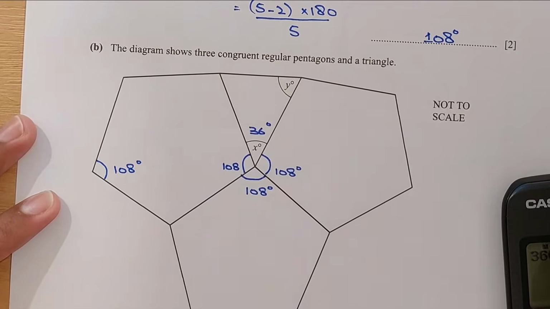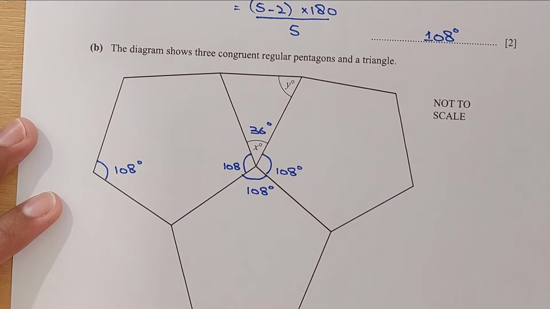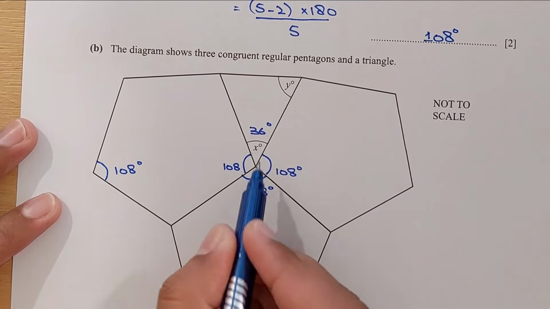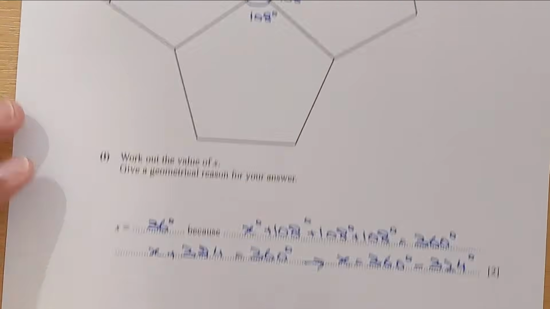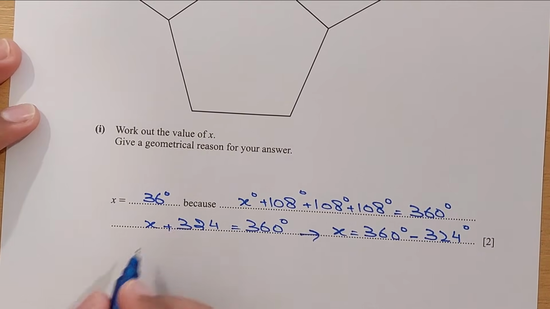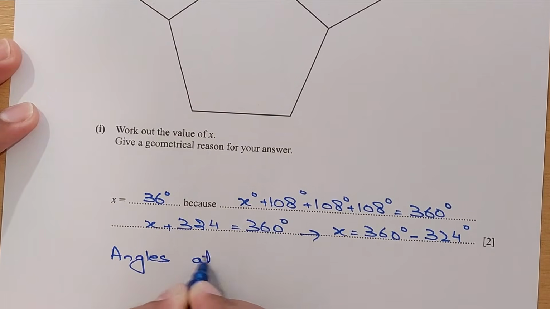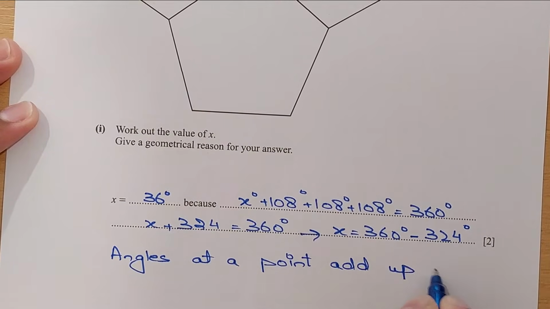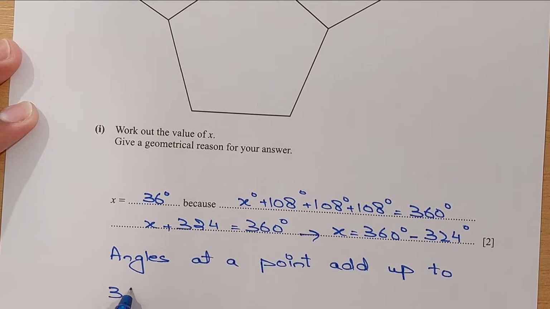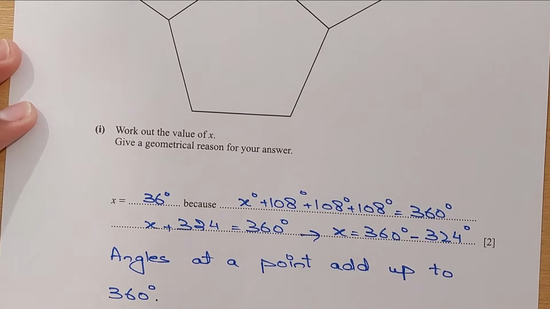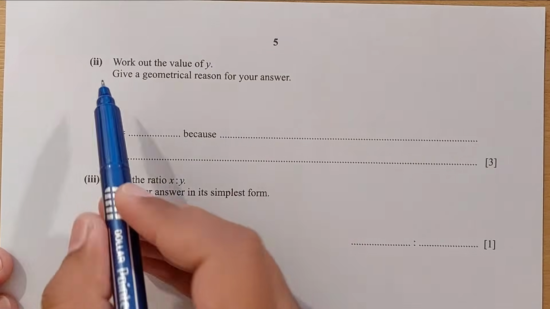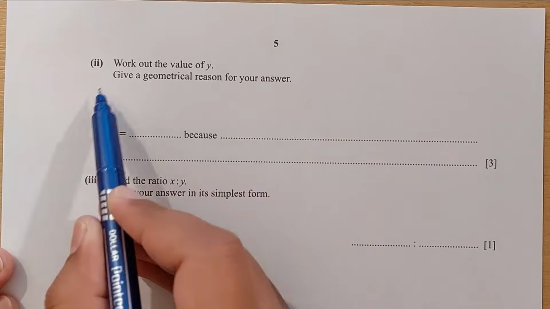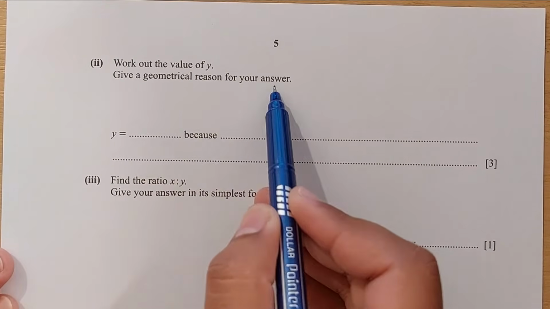And the reason here is we can say angles at a point add up to 360 degrees, right? So we can write down the reason that angles at a point add up to 360 degrees. That's the reason. Now for the second part, work out the value of y. Give a geometrical reason for your answer.